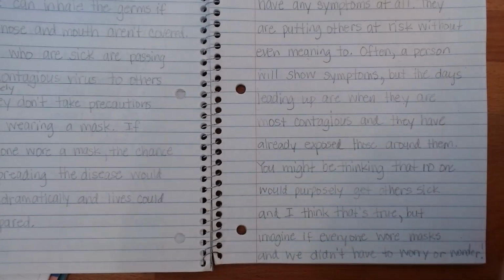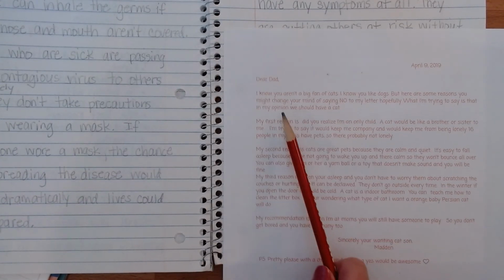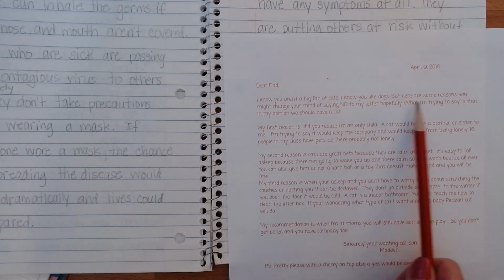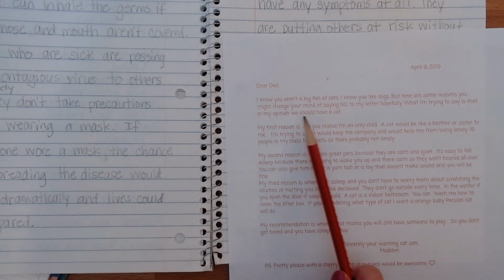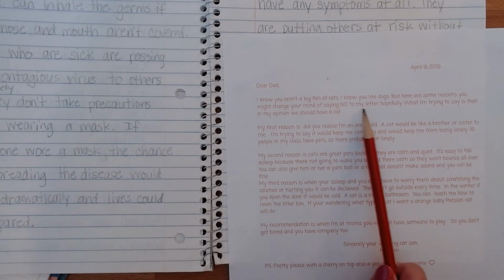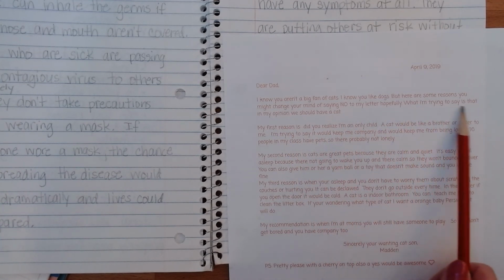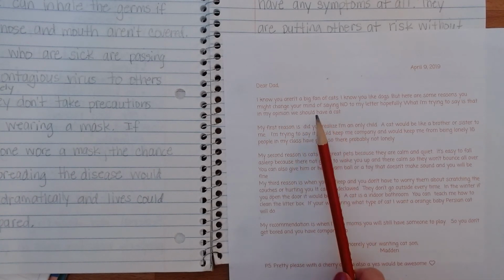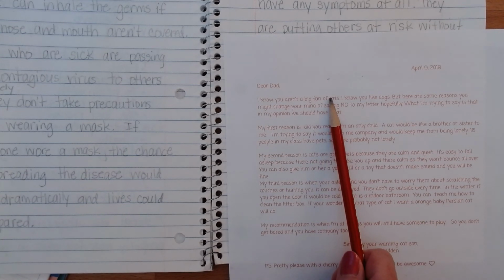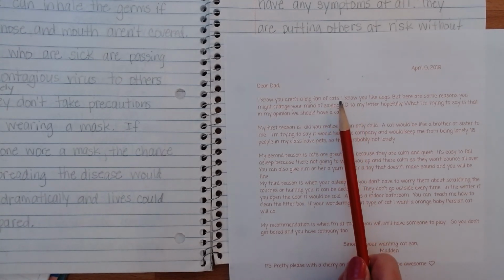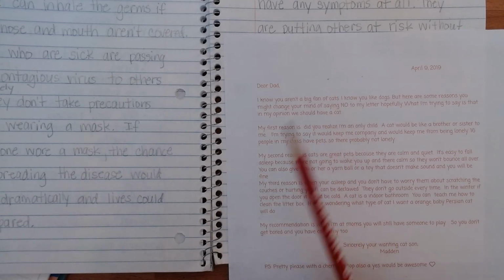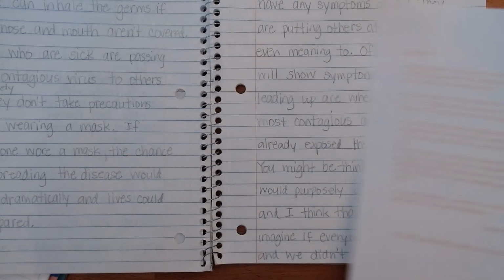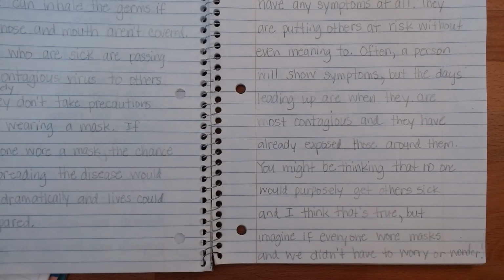So remember, in this one, okay, I know you aren't a big fan of cats. I know you like dogs, but here are some reasons you might change your mind of saying no to my letter. Hopefully, what I'm trying to say is, in my opinion, we should have a cat. So this person is saying, hey, I know you're not a fan of cats. I know you like dogs, but hopefully I can change your mind, right? They're trying to kind of think about how the other person thinks, the person you're trying to persuade or you're trying to convince, all right?